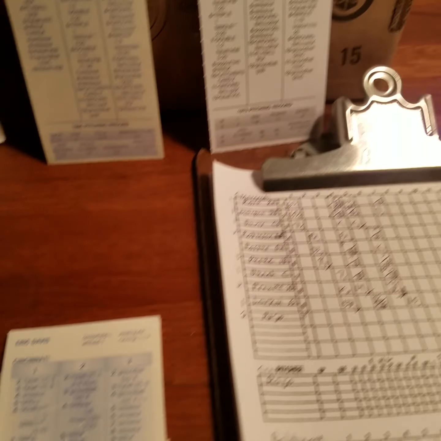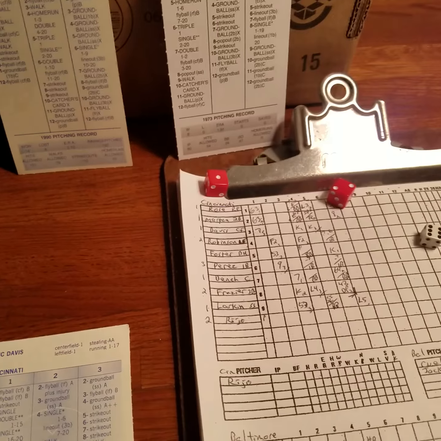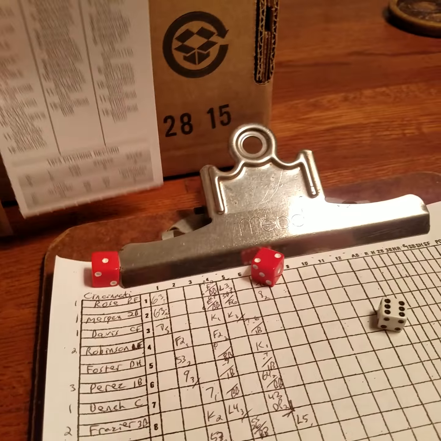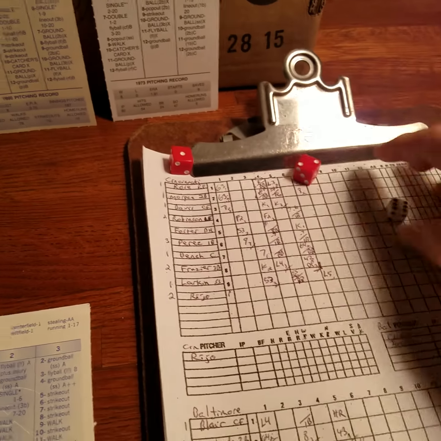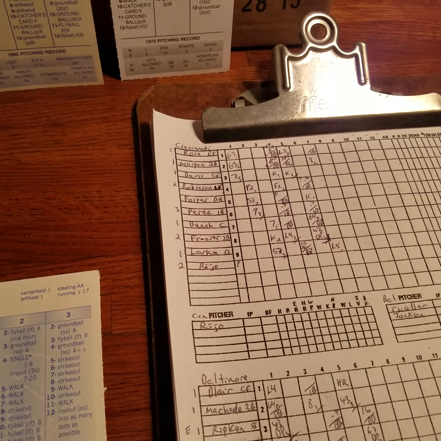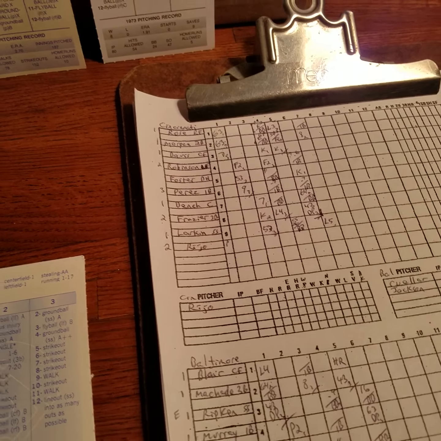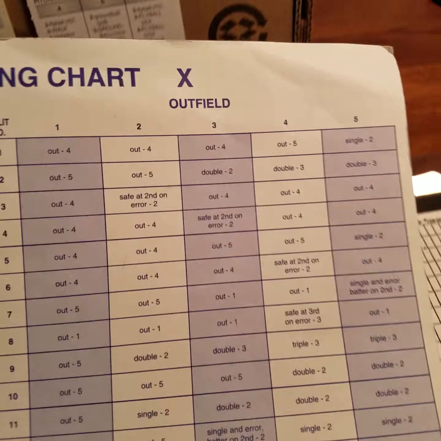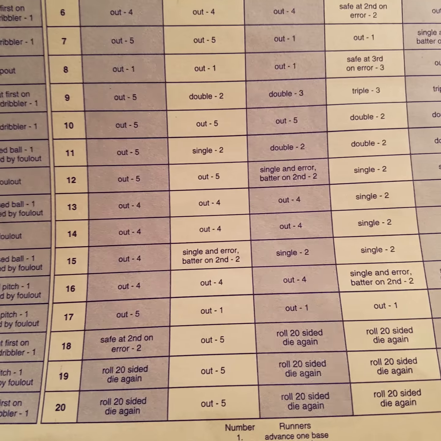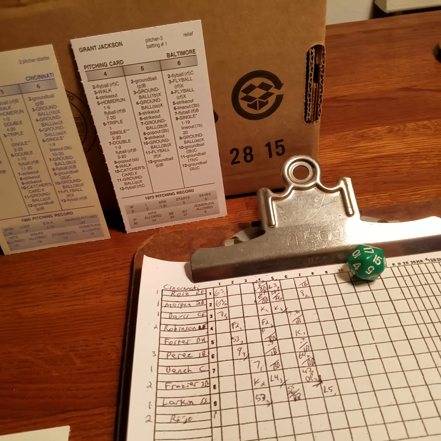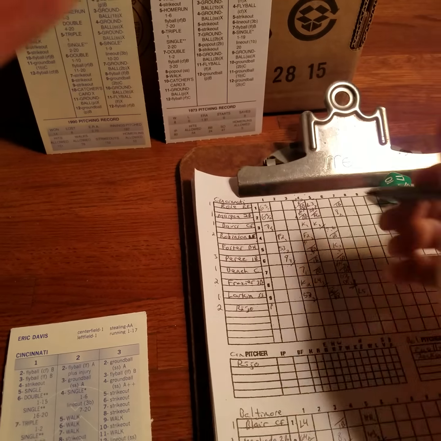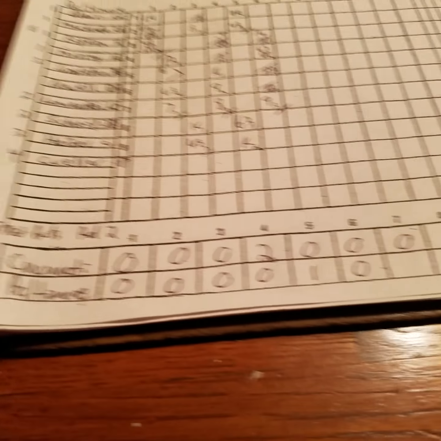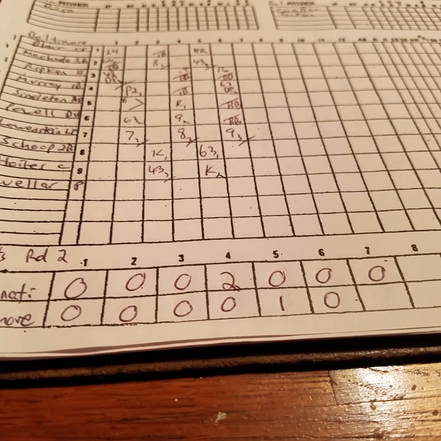Two away for Eric the Red. 6-3 for Grant Jackson. Fly ball right field X, and that's going to be the right fielder Singleton. And he is a 3. That's a 17. So we'll see what the outfielder 3 and a 17 brings about. Out number 1, so that's the third out of the inning. And there's nothing doing for the Reds. Seventh inning stretch time. It is still Cincinnati 2, Baltimore 1.